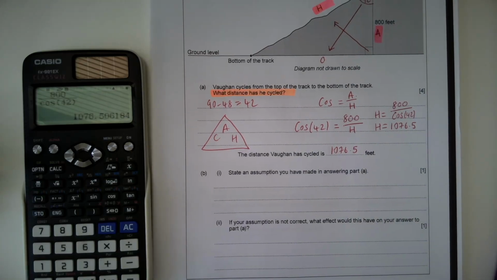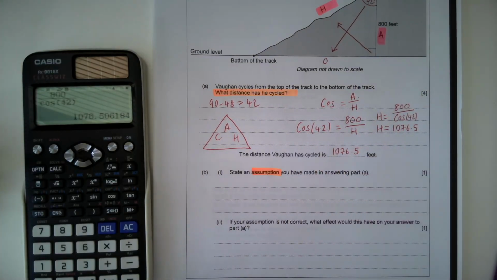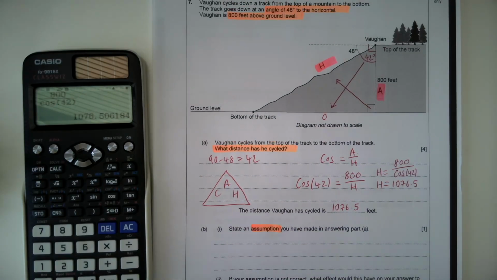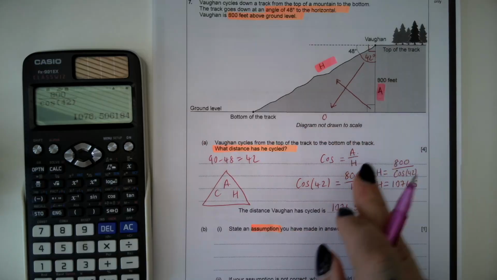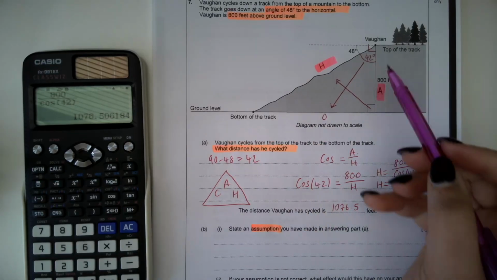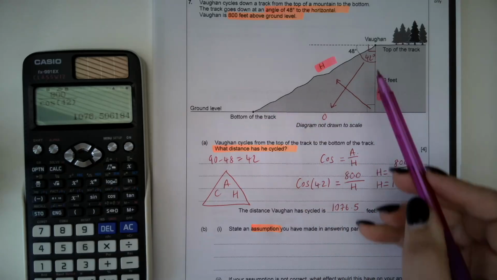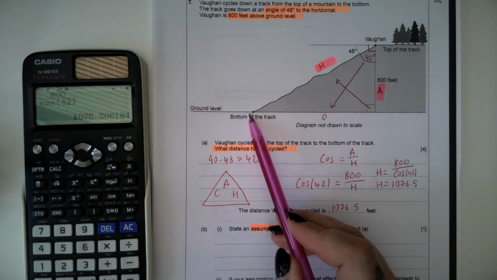Part B, state an assumption you have made in answering part A. Okay, so this is something you've assumed when we formed that right angle triangle to find that distance. Well, if you look at this diagram, this line's a little bit shaky, it's a little bit wobbly. We've assumed it's a straight line.